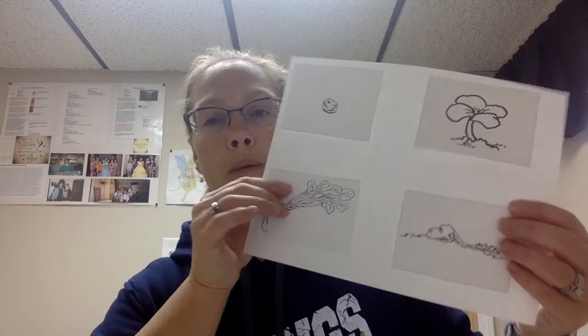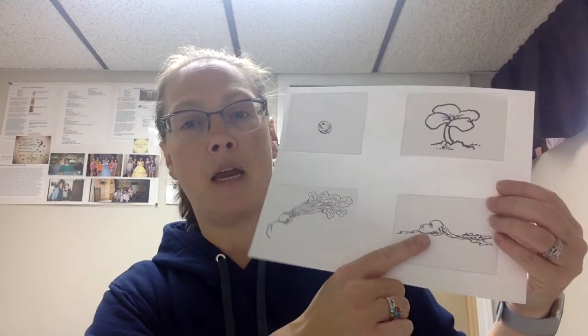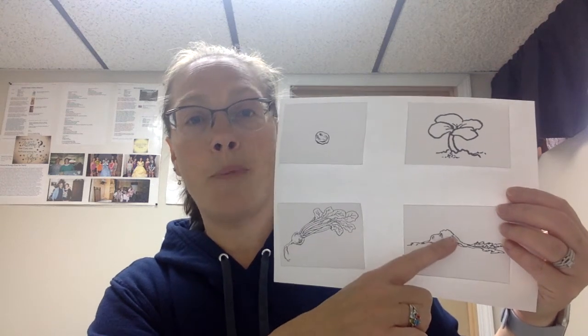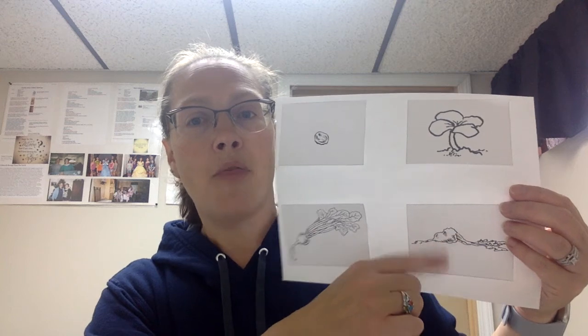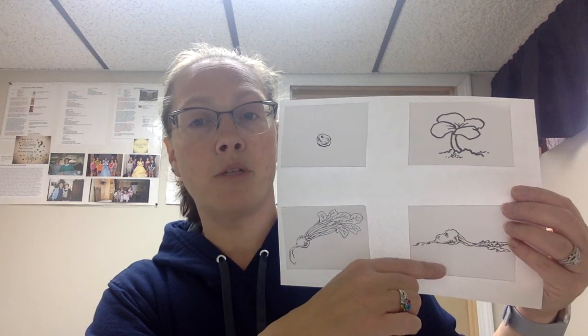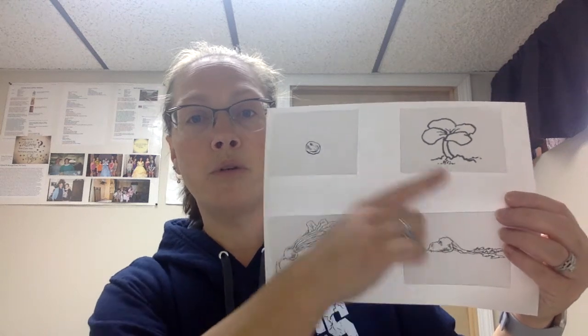If you remembered that the very last stage is the turnip dying, remember, if we don't pick it and it becomes dead or decays, it goes back into the ground, and the nutrients are what are used when we start the life cycle all over again with the seed.